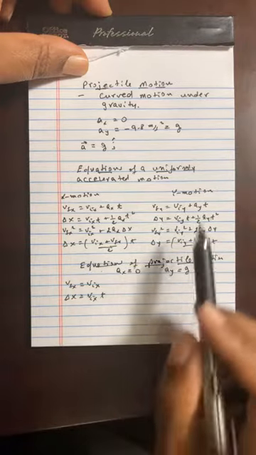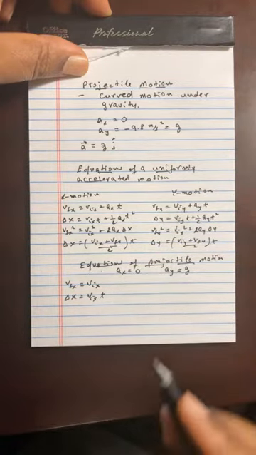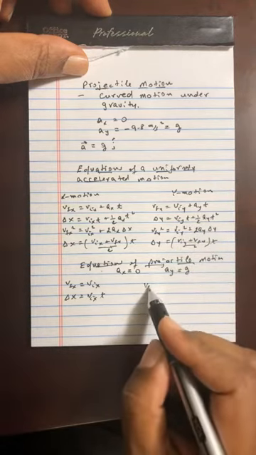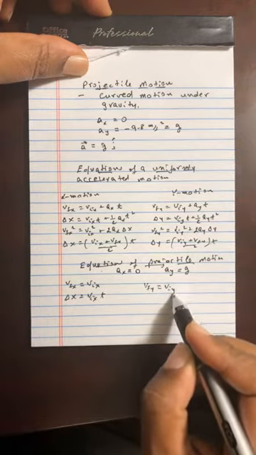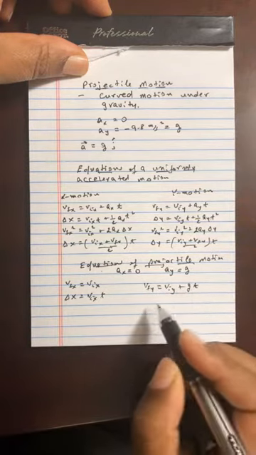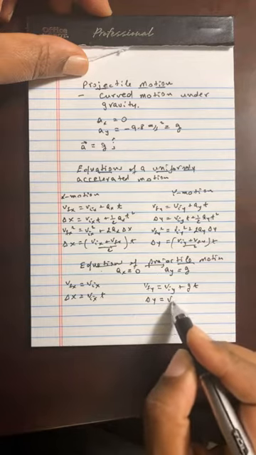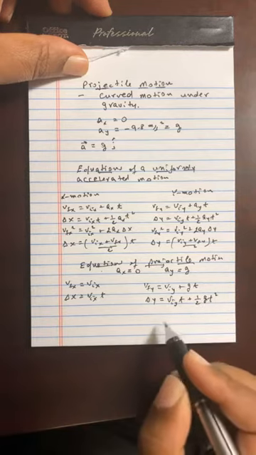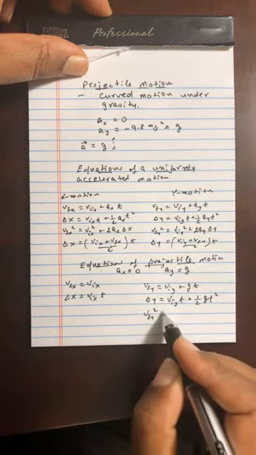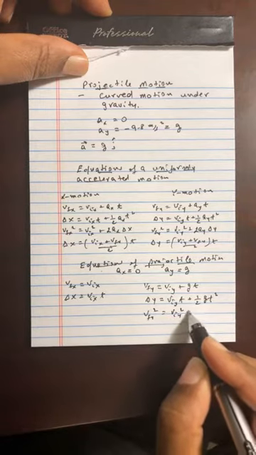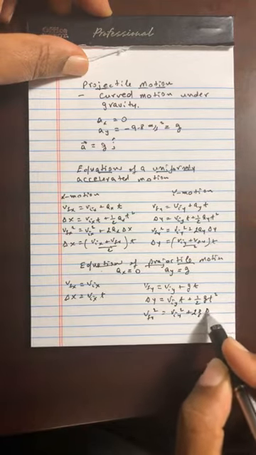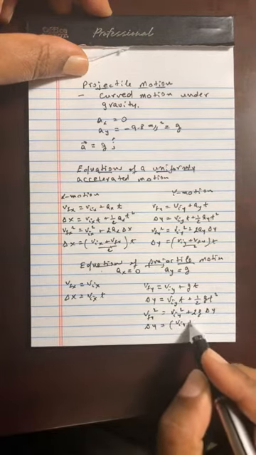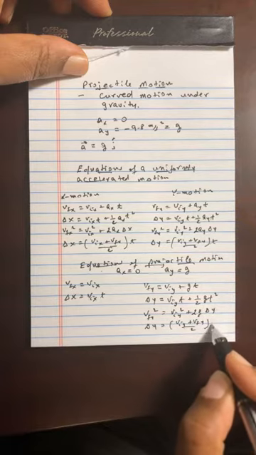Now let's do that to the y equations. We're going to replace ay by g, that's all. So we've got vfy equals viy plus gt, and then delta y equals viy t plus half g t squared, and then vfy squared equals viy squared plus 2g delta y, and then delta y equals viy plus vfy over 2 times t.